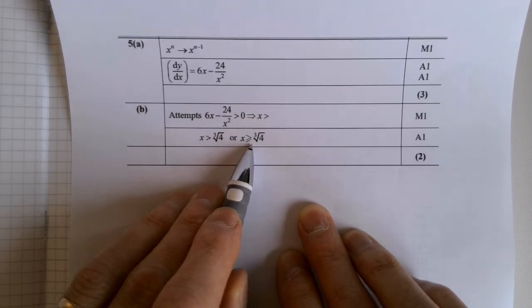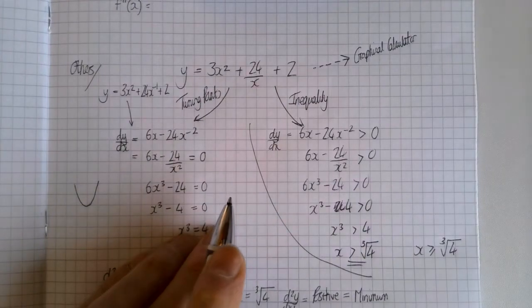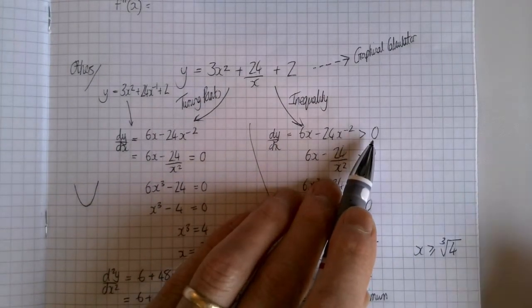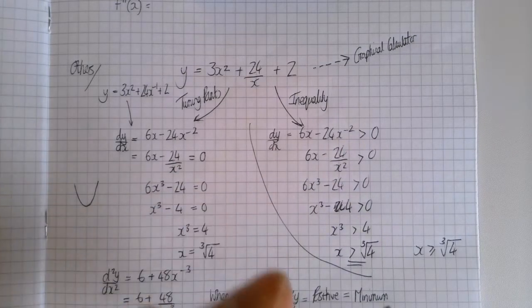I don't know why the textbook chooses to use that approach, but I'm sticking to my idea that a function is increasing when dy by dx is greater than 0, decreasing when it's less than 0, and has a turning point when it equals 0.